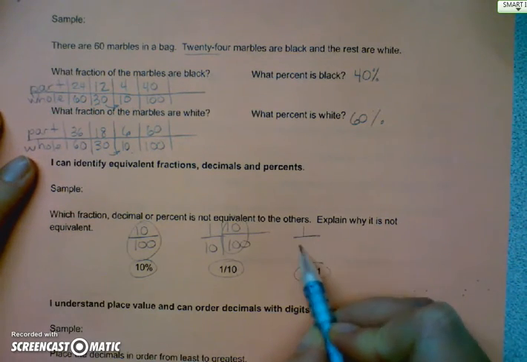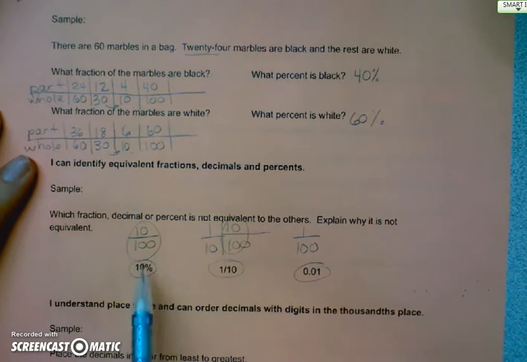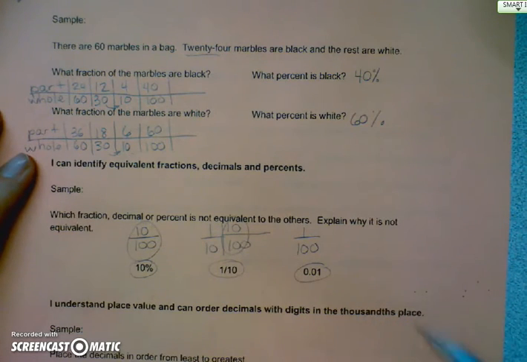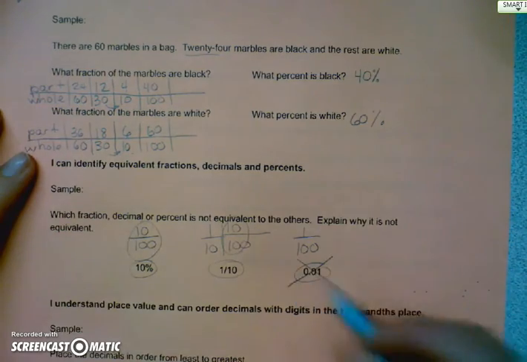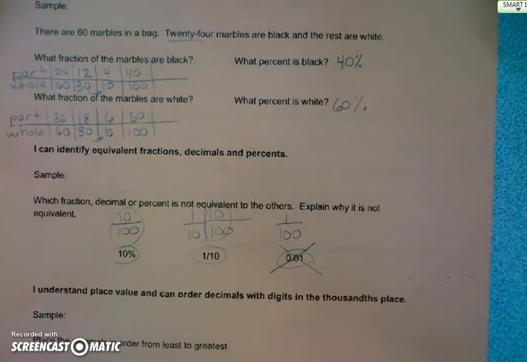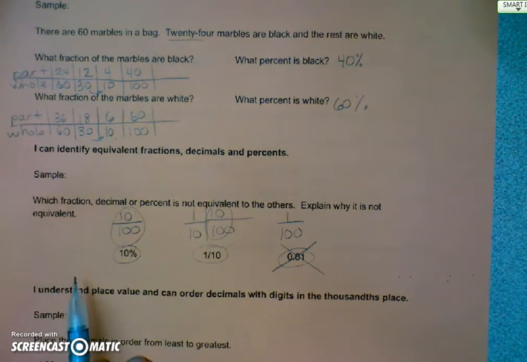This is 1/100th. So these two are equivalent. The third one is not. These are both 10/100ths. This is only 1/100th. So this one is the one that is not equivalent. And we just did that by scaling up, or we scaled it up to 1/100th. You could have also used percentages to compare.